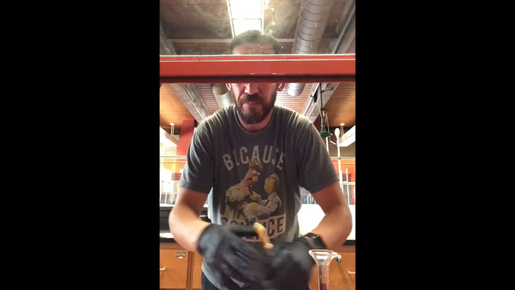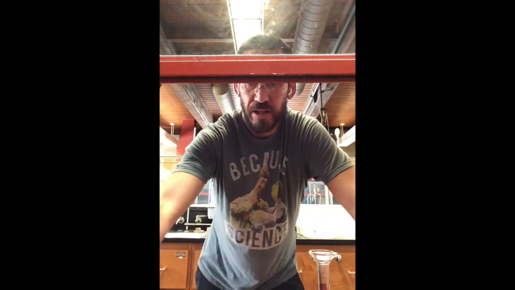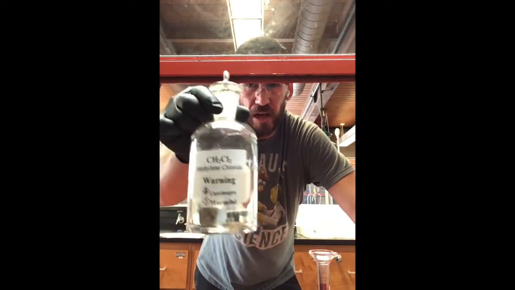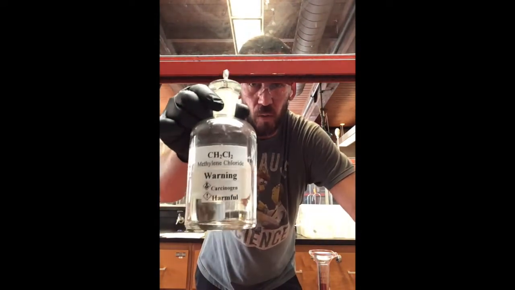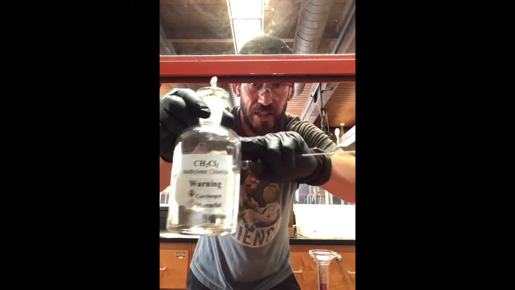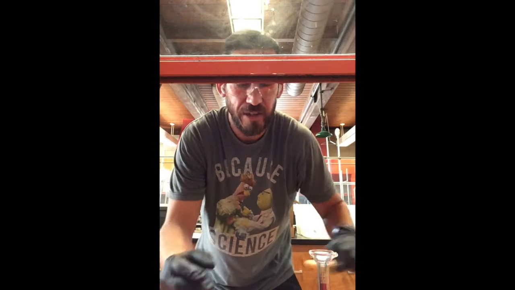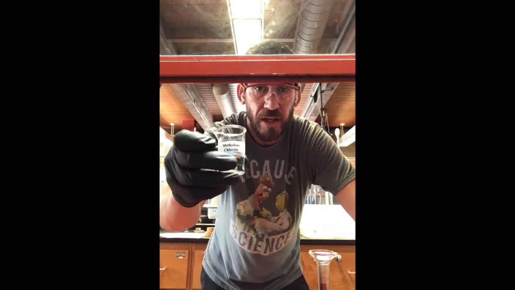All right. So now what we want to do is work with the methylene chloride. So this is the stock bottle. Now remember, we don't want to dip into the stock bottle. Typically next to the stock bottle will be a smaller container, also labeled methylene chloride.